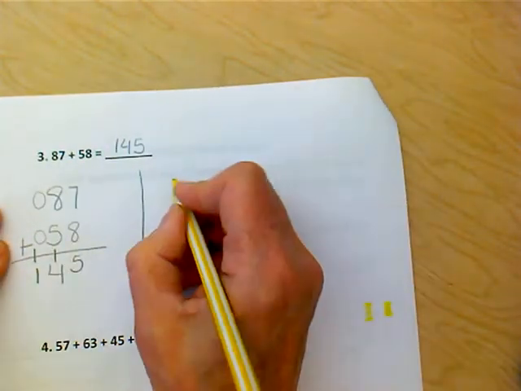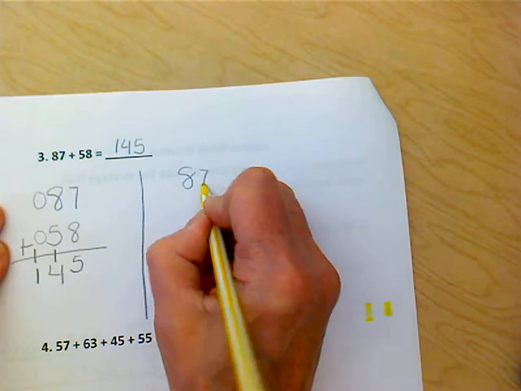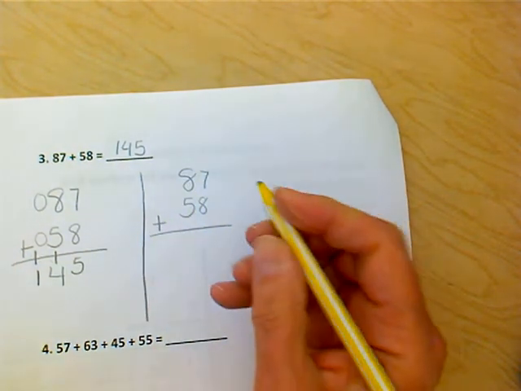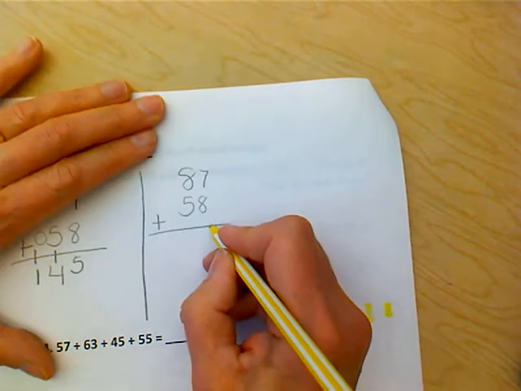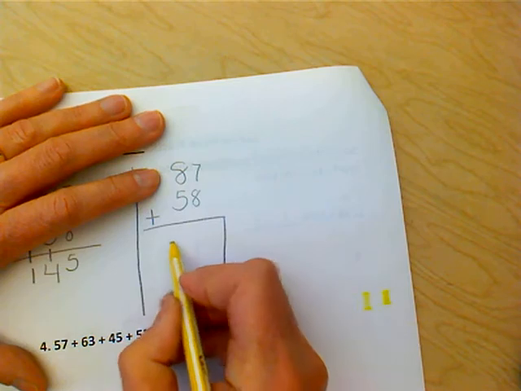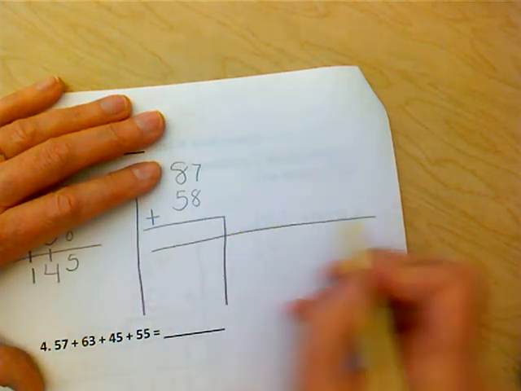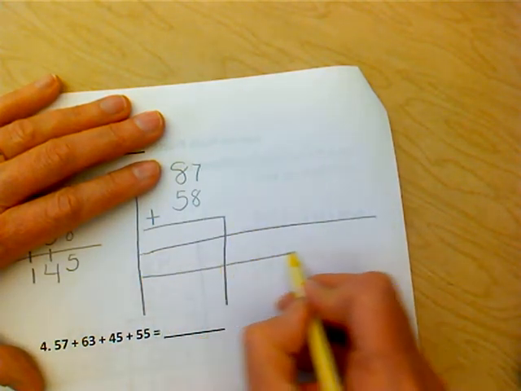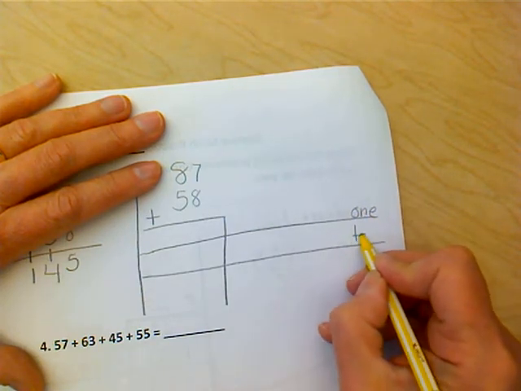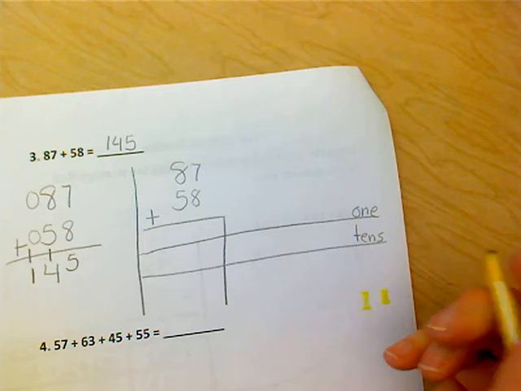Now I'm going to come over and I'm going to do the same problem with totals below. When I do totals below, I like to draw those extended lines. And because I only have 10s and 1s, I'm only going to show 10s and 1s. So here's my 1s. Here's my 10s. I don't have any hundreds right now, so I'm not going to put those in.